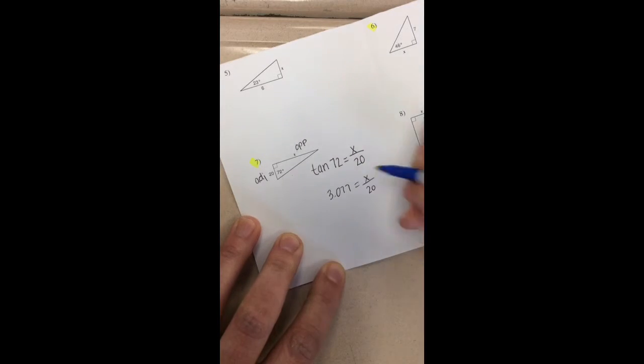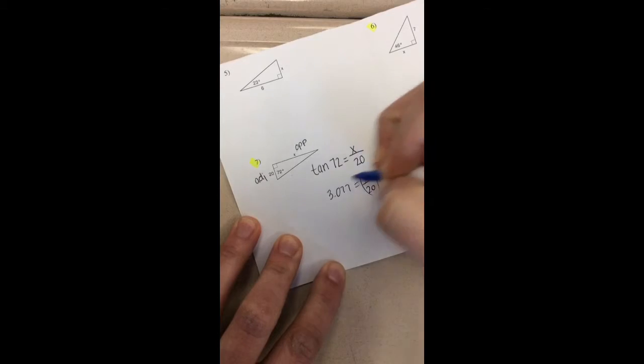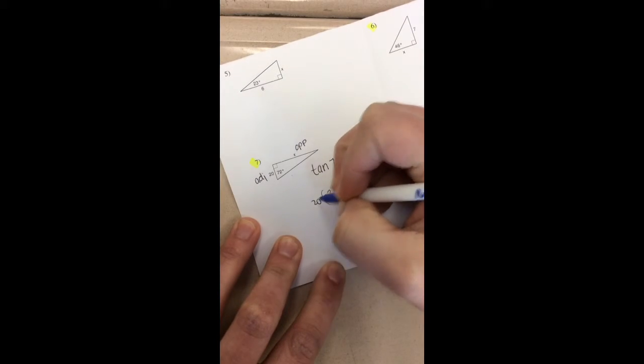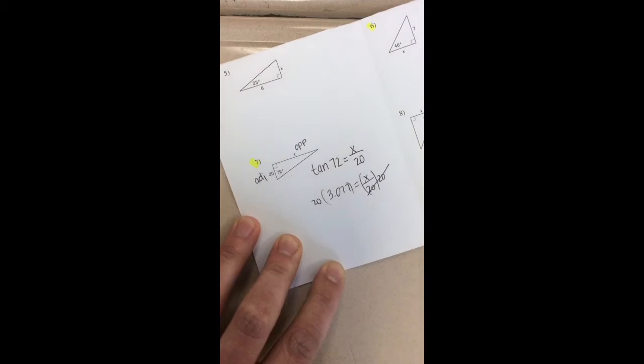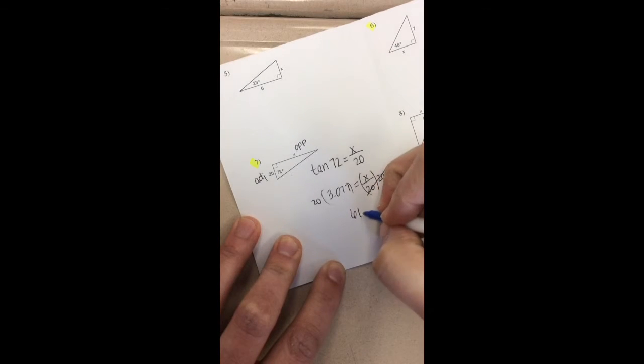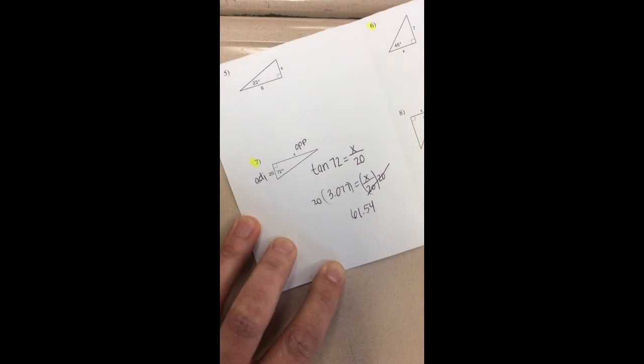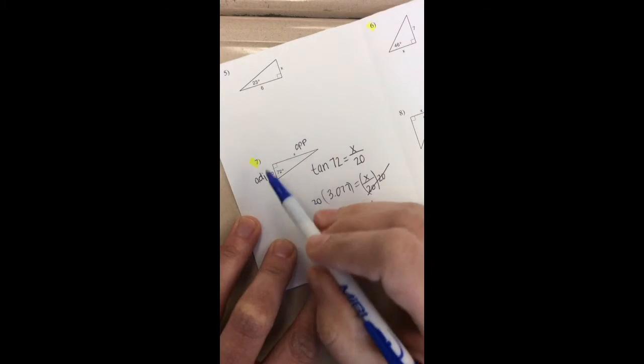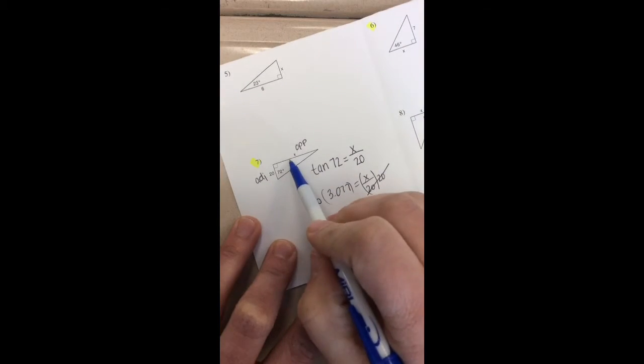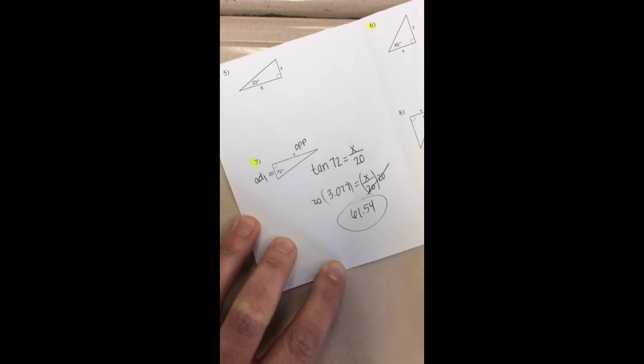Okay, to solve for x, we have to multiply by 20 on either side. These 20s cancel out, so we're going to do 3.077 times 20, approximately 61.54. Let's see if that makes sense. Well, you can't judge by the picture, but 61 certainly does look longer than 20, like our picture shows.